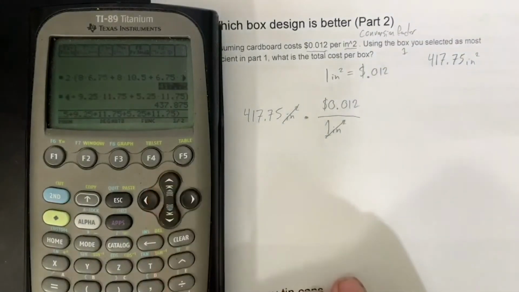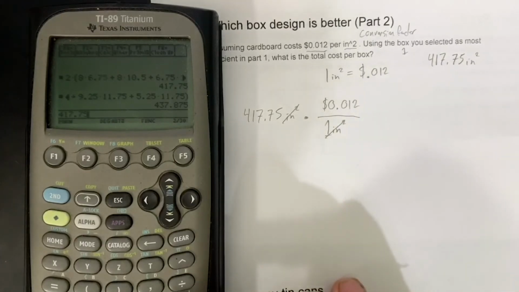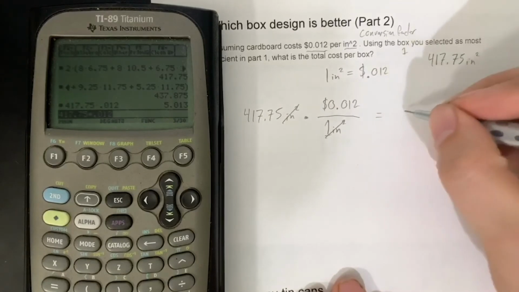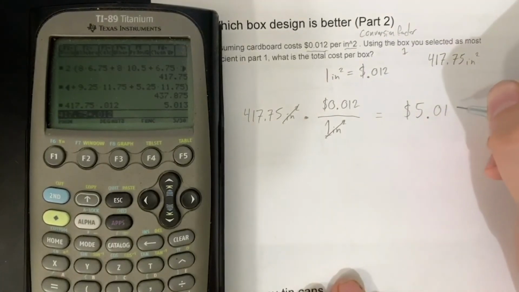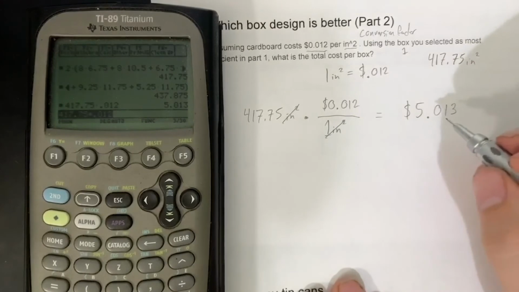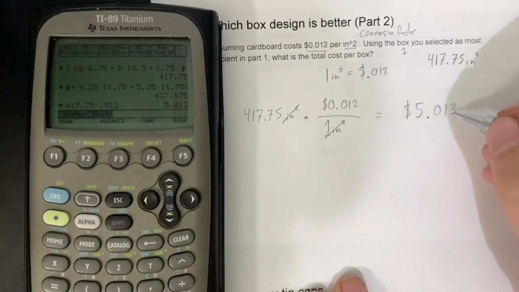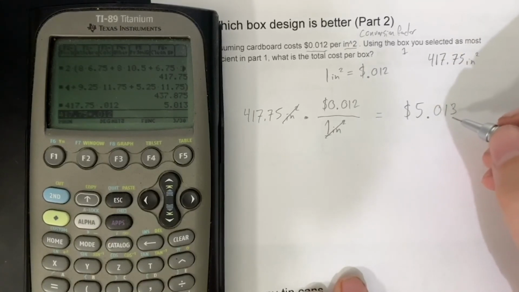So in the calculator, I can grab that 417.75 times 0.012, and this means that our cost is $5.013. So here's something to consider, and this is more of a manufacturing concept than an economic one. Usually we would go ahead and round this off, so we would drop that 3.